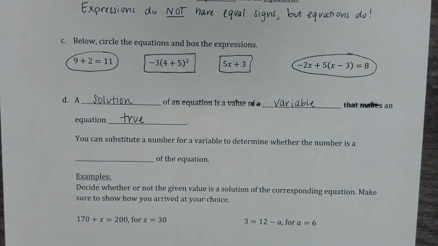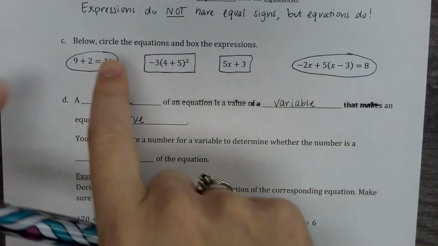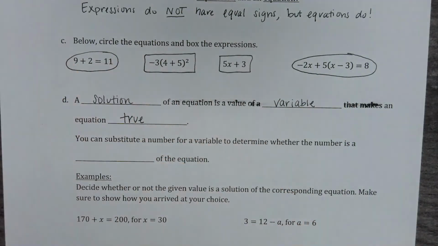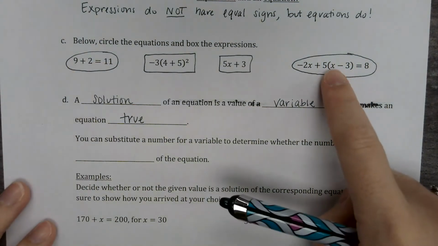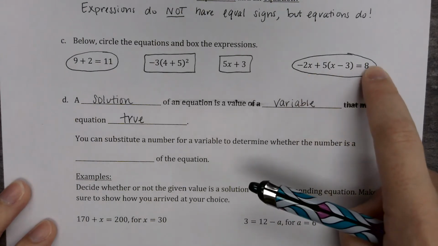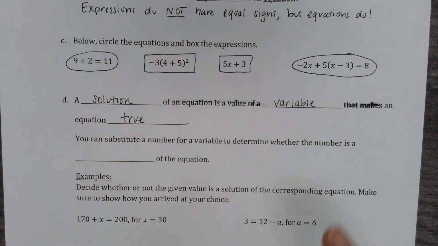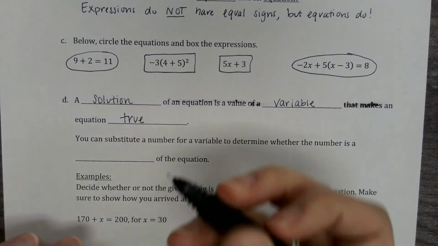So when it says an expression like this guy right here equals 11, these two sides are equal, right? If I had x here, I could plug in 2. That means I know x is 2. Here, I could plug in a value for x and figure out if it equals 8. That's going to be a solution to my equation. It's just a number that we plug in for the variable that makes the equation equal. So we can substitute a number for the variable to determine whether or not a number is a solution to the equation.